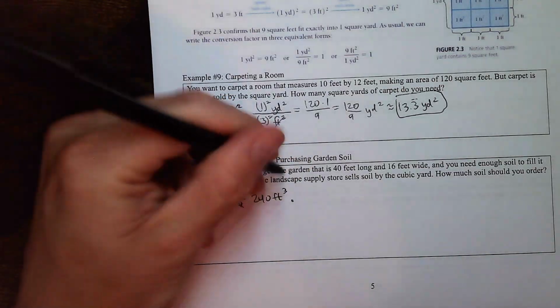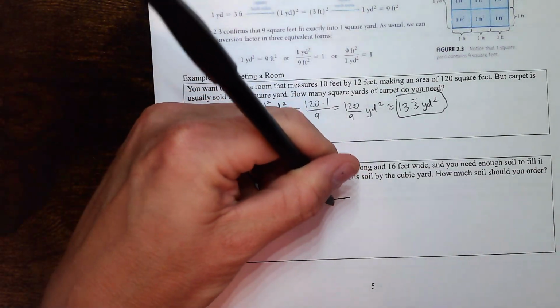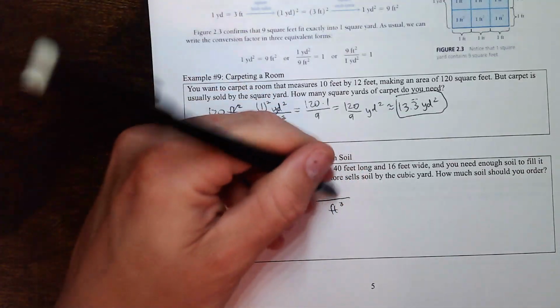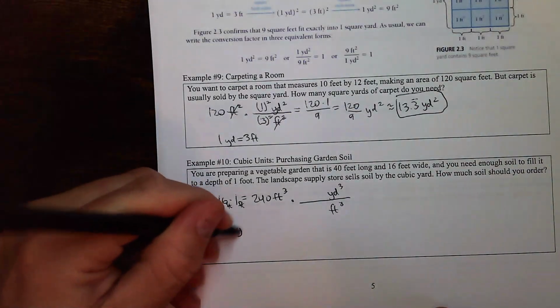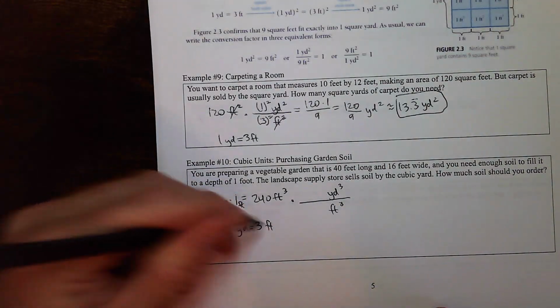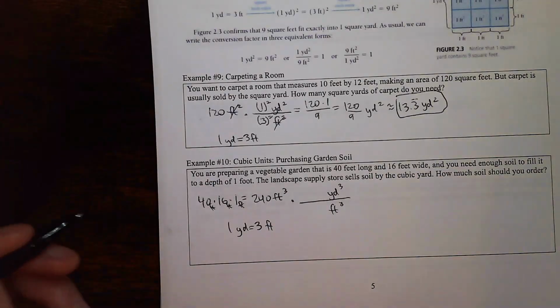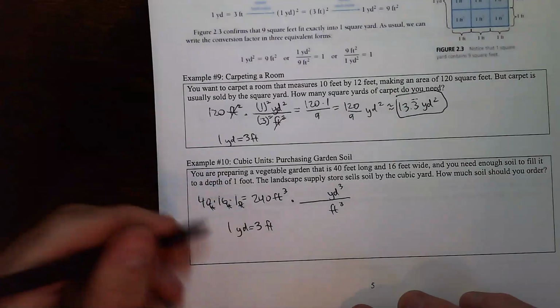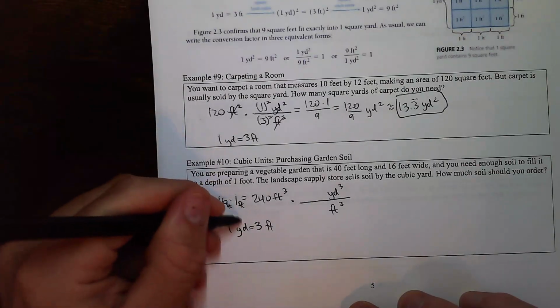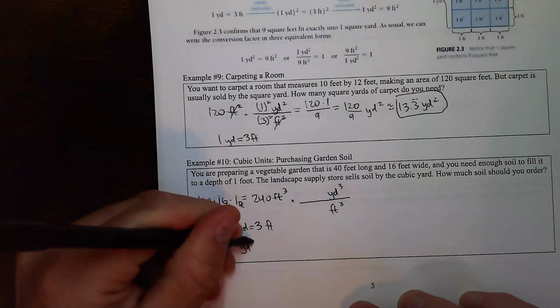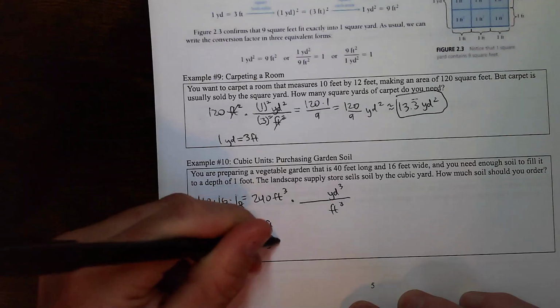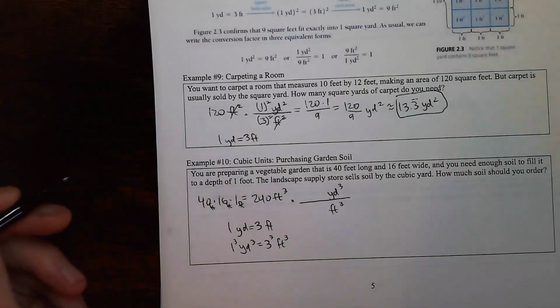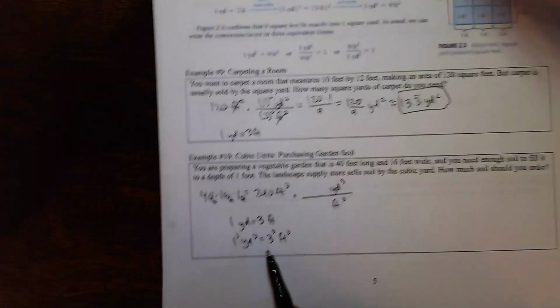That's my starting point. And so now I'm going to go on the bottom. I'm going to have feet cubed there, and I want to convert it to yards cubed. Now remember, 1 yard is equal to 3 feet, but this is the cube dimension. And it might be better if I did this: 1 yard is 3 feet. So if I want to do a cube, I would cube both sides. It doesn't matter where I do it. So I cube both sides because I want to get in the third dimension.